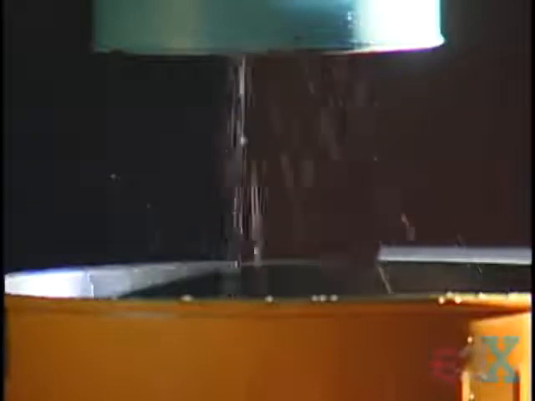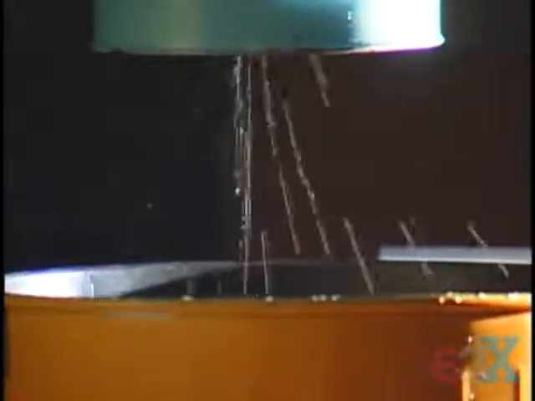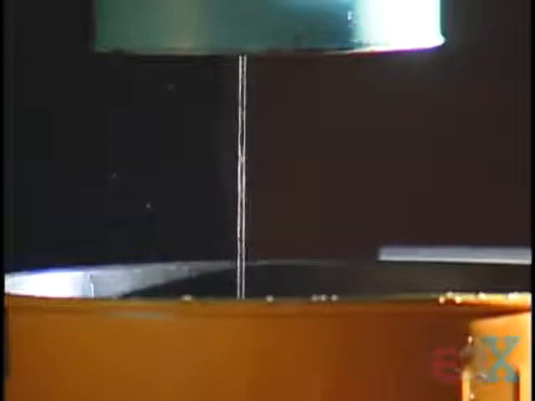I'll turn the light off. You look at the water. So slowly the system is charging up. You see the water? Bingo. You can even tell by the water when it sparks. There it goes.